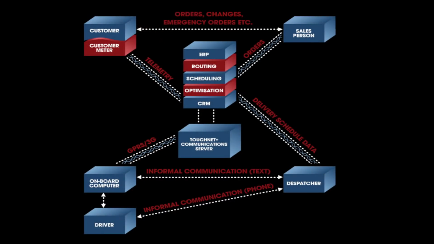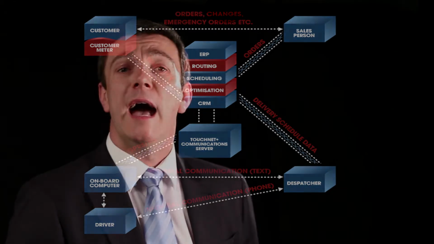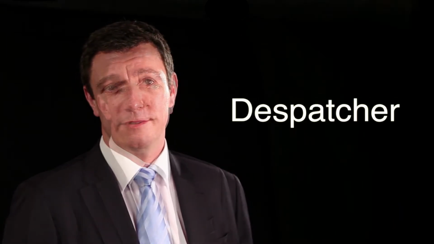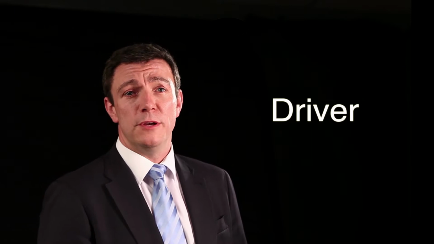This video sequence describes some of the core components of a typical TouchStar fuel distribution system, as utilised in the bulk fuel sector. The video describes the flow of data between the various system components and explains the role of key operational personnel. Our journey through the distribution process commences with the fuel customer.